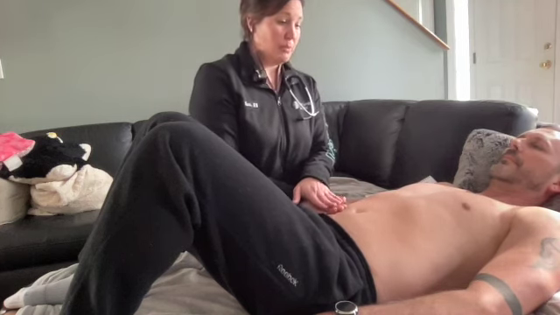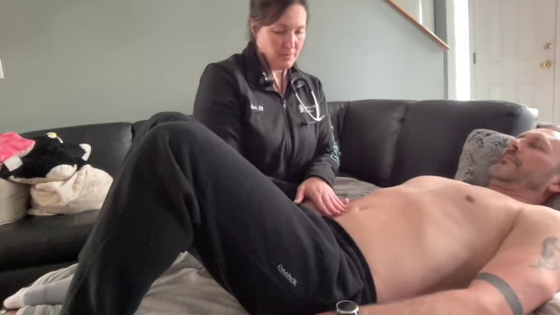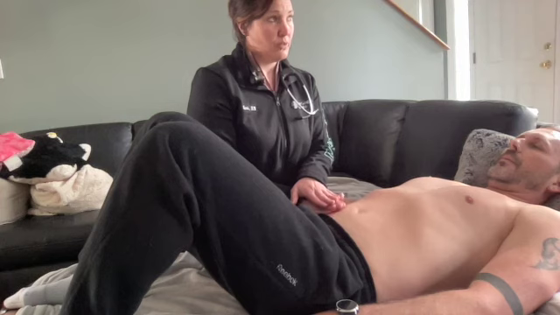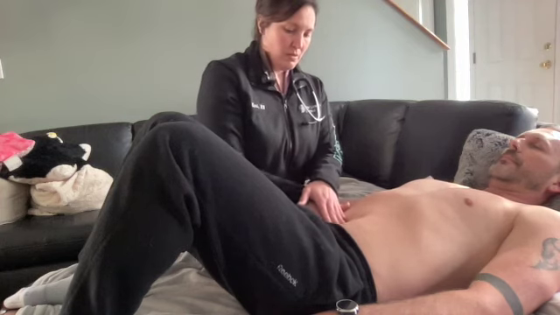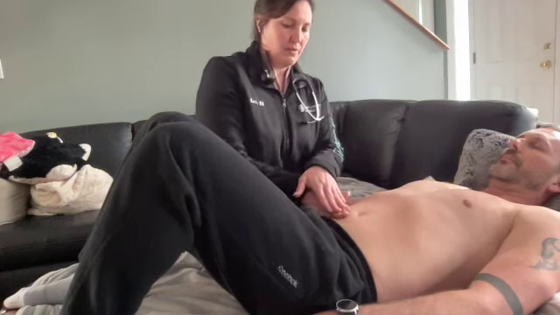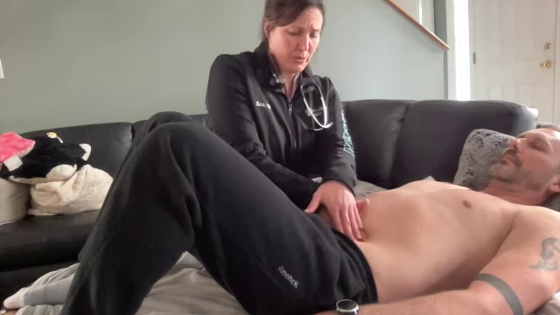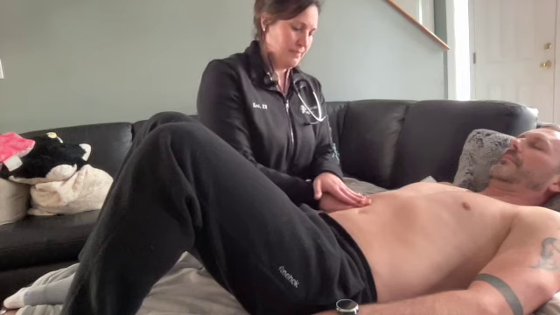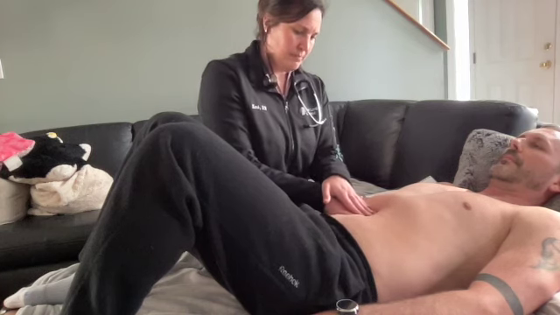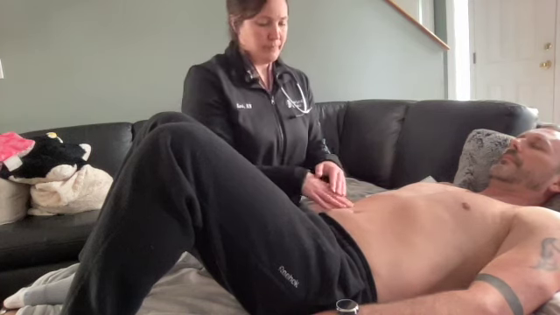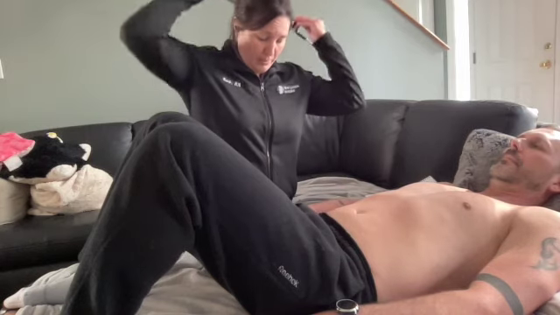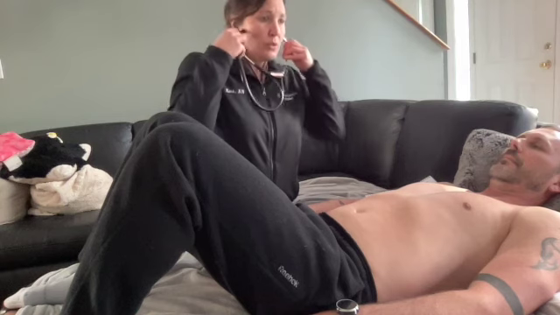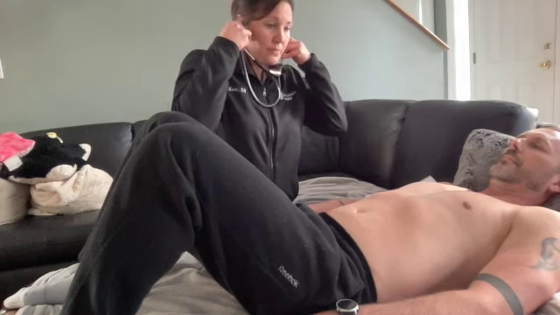We're going to go a little deeper. Go ahead and breathe out and relax. So there's no guarding with the muscles. Again, feeling for masses, lesions, symmetry. Perfect. Contour symmetrical, no masses, no hernias, no pulsatile areas.